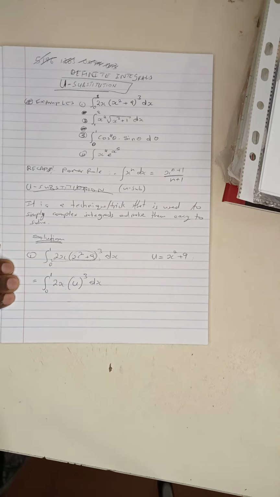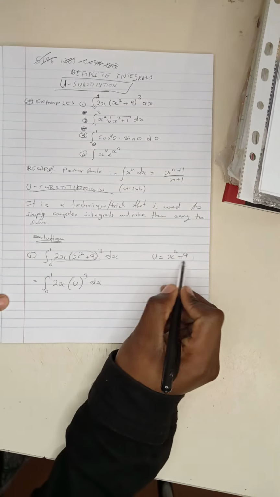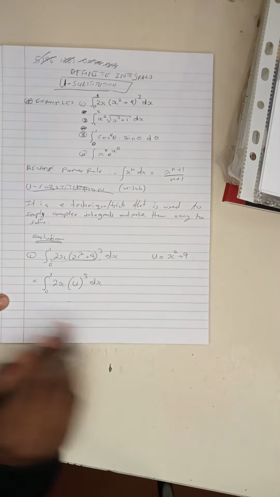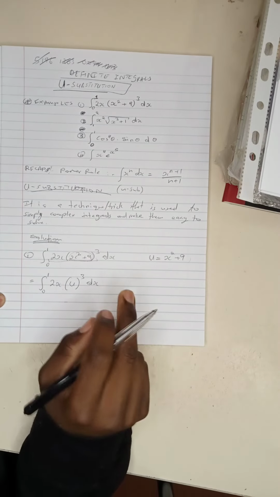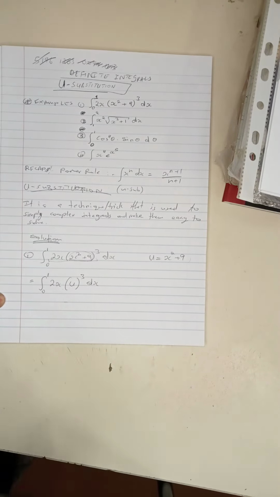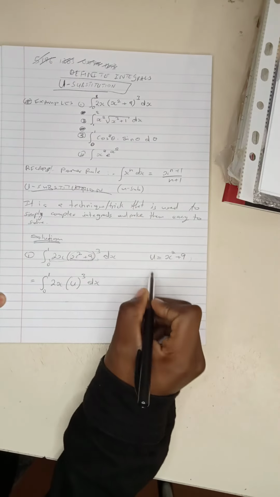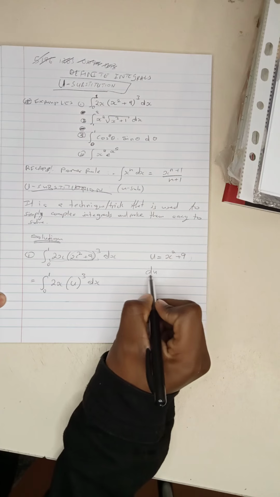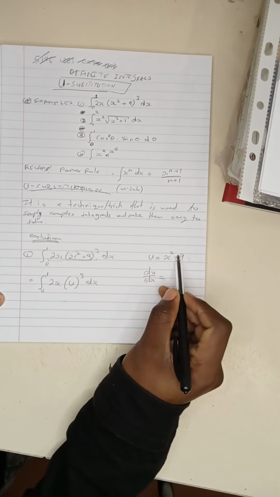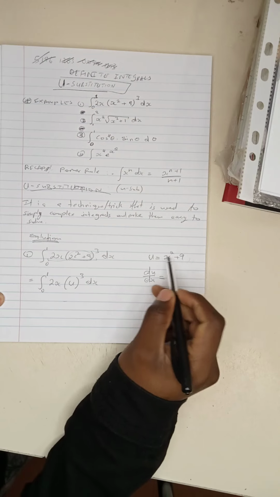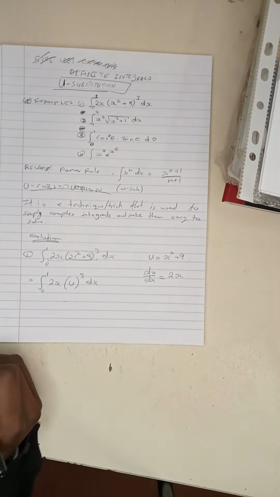Okay, let's derive this function of u with respect to x. du with respect to x is equal to, what is the derivative of this? The derivative of this with respect to x is equal to 2x.